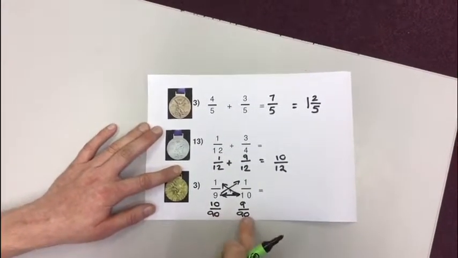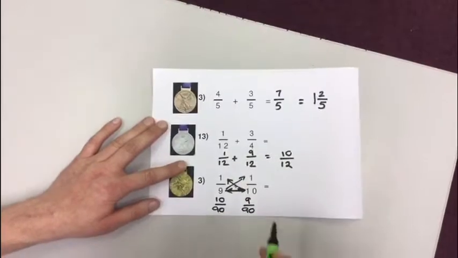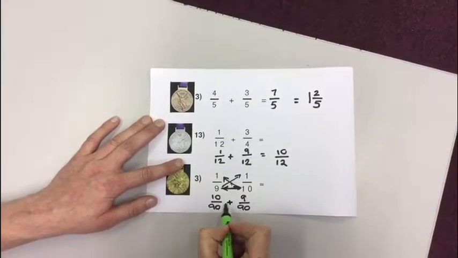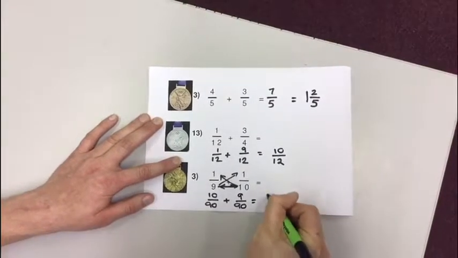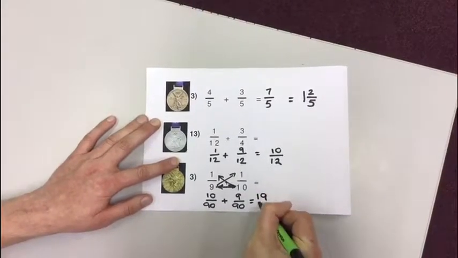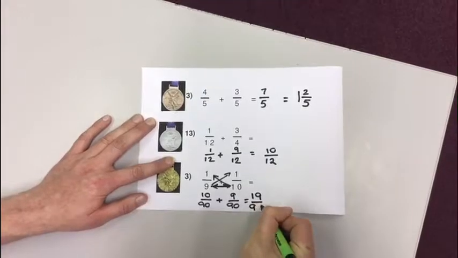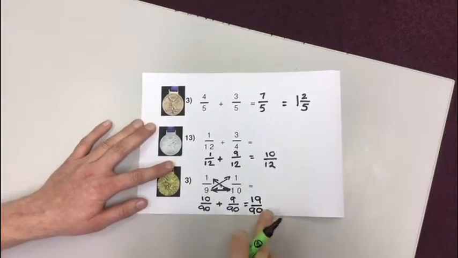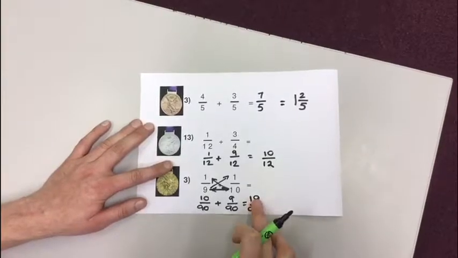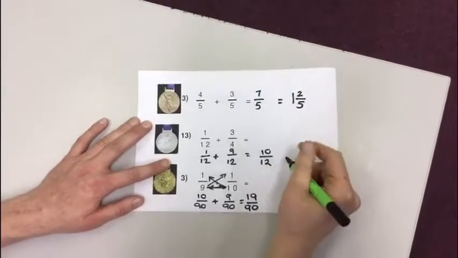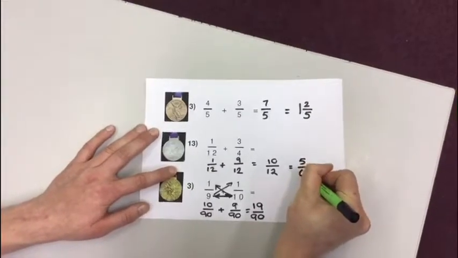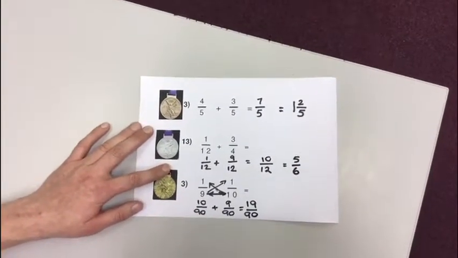Now we've got the common denominators, we can go back to the bronze method of only adding the numerators together. So 10/90ths plus 9/90ths gives us 19 over 90. Now in each of these cases we can simplify. In this case I can't because 19 is a prime number. However, the 10/12ths, the children might want to go on and simplify that to 5/6. But again, that isn't a necessity.